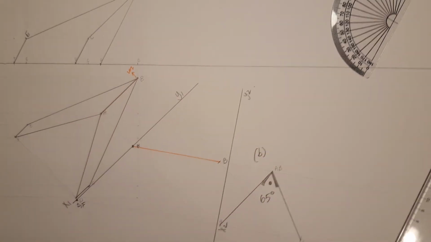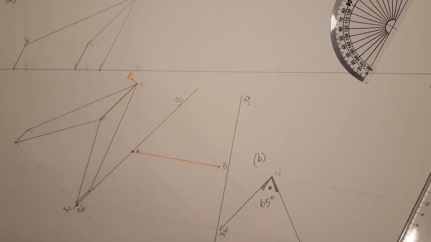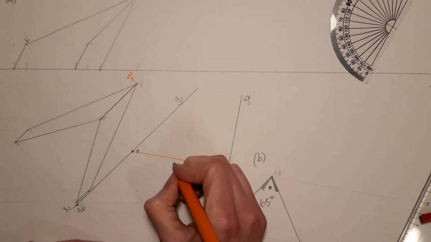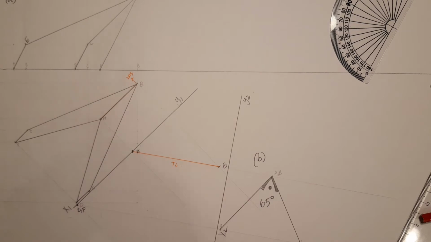Okay, so again, just a reminder, you need to learn those 4 steps in order to find the dihedral angle. It's the same thing every time that you're doing, so you just need to get used to doing it. This is the true length of AB. I'm just going to write that in.